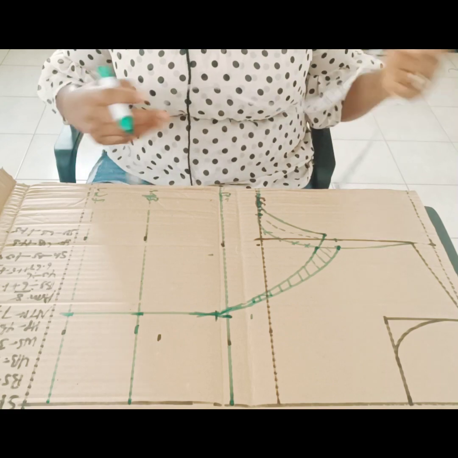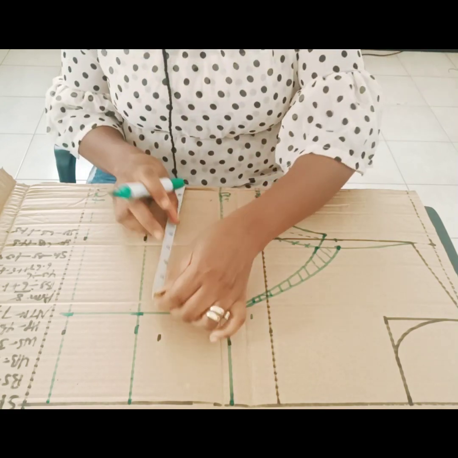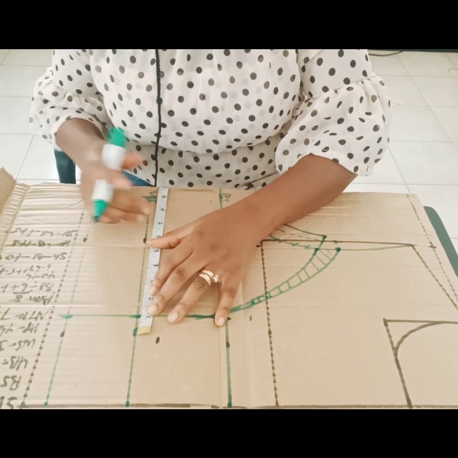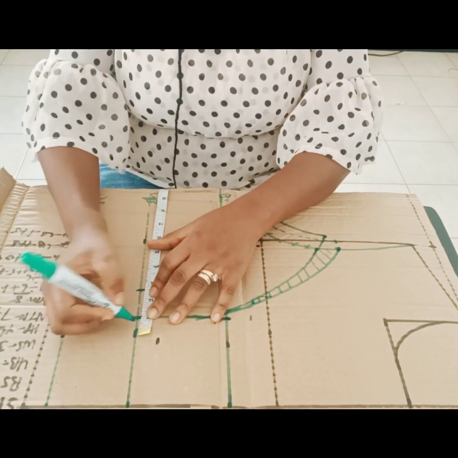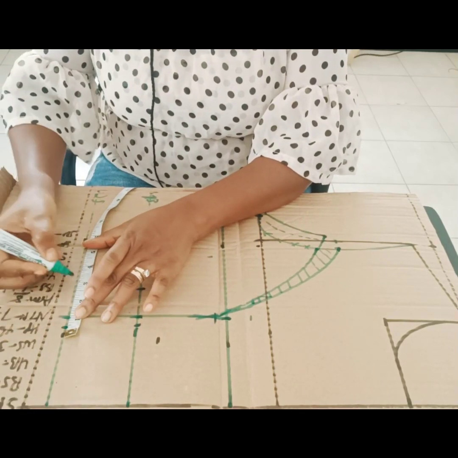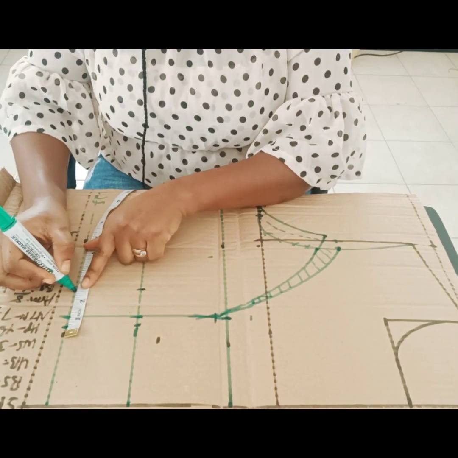Whichever one you want depends on your customer's bust. So I'll be taking 1.5 here, and on this side I'll take 1/2. I'll do the same thing to the waist, 1/2 and 1.5 here.